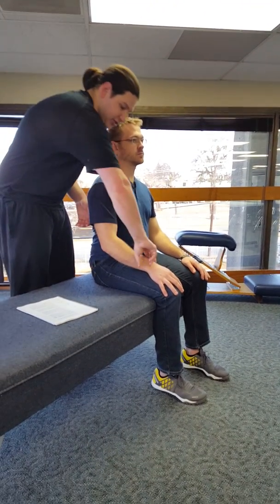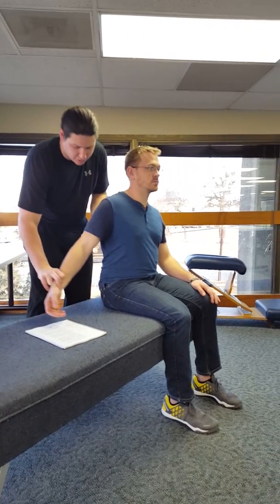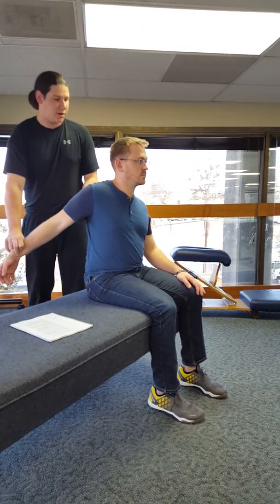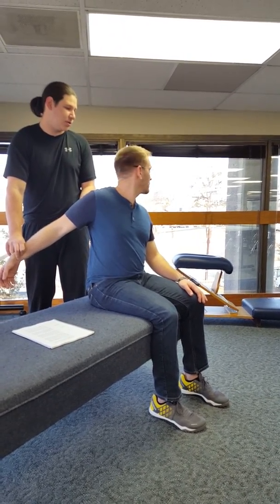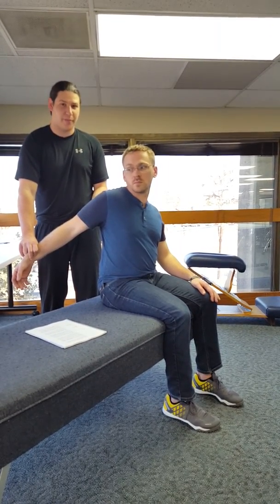Adson's test: you're going to check the radial pulse. You're going to extend the arm away. Have the patient look away. If the radial pulse diminishes, it's positive, and then look the other way, and it should come back.